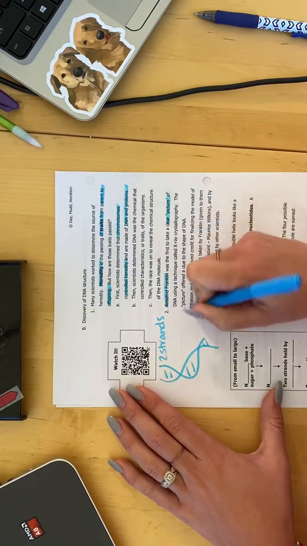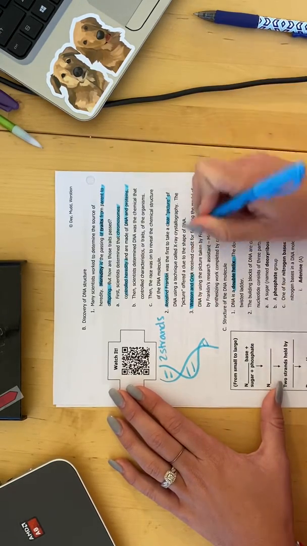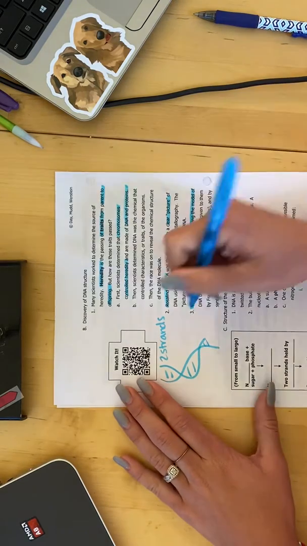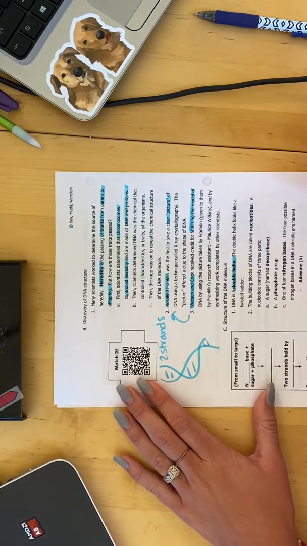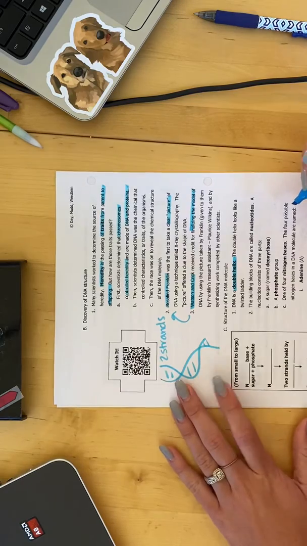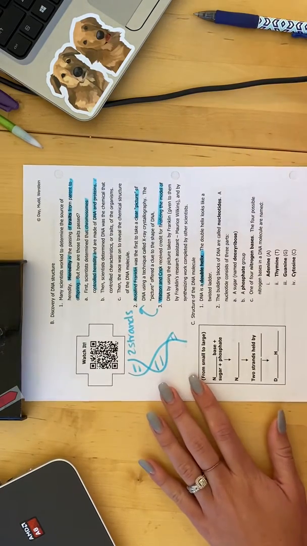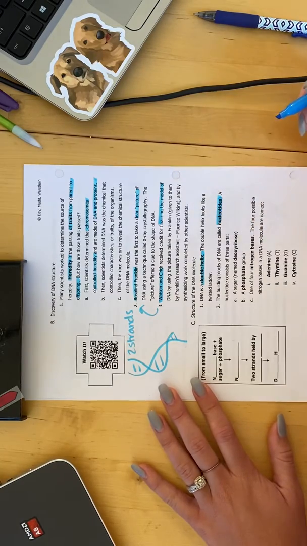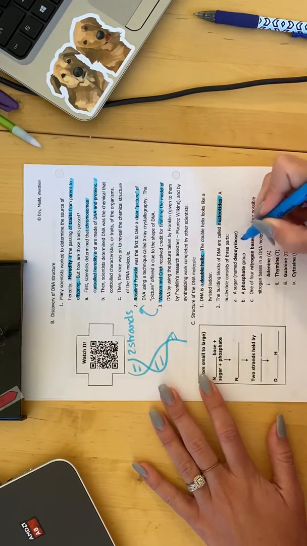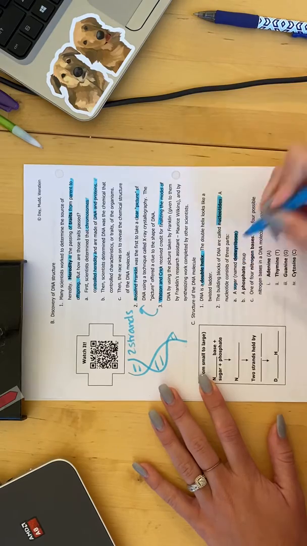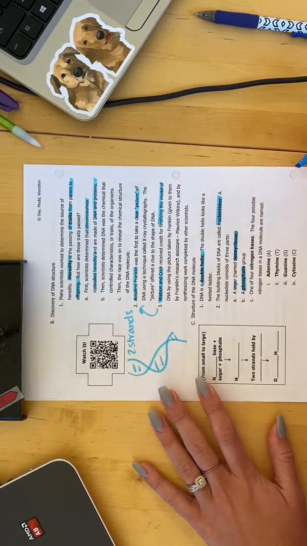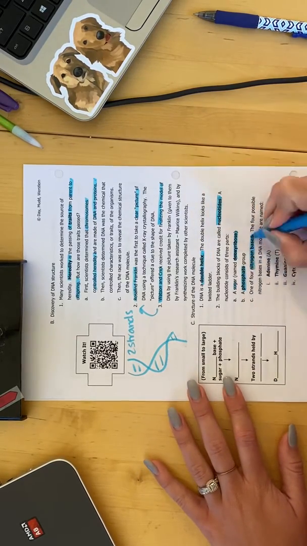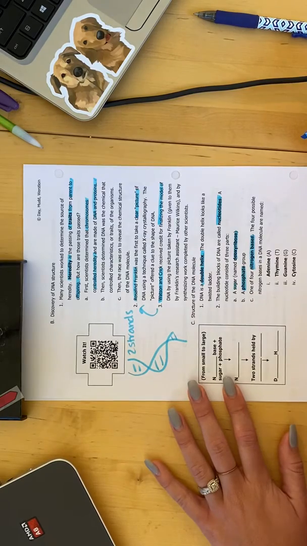Okay, Watson and Crick then received credit for actually finalizing the model of DNA. So they took the picture made by Franklin and they ended up developing a true model of what that DNA looked like. Okay, so the building blocks of DNA are referred to as nucleotides. And a nucleotide consists of 3 different parts. It consists of a sugar called deoxyribose, a phosphate group, and one of the 4 nitrogen bases.